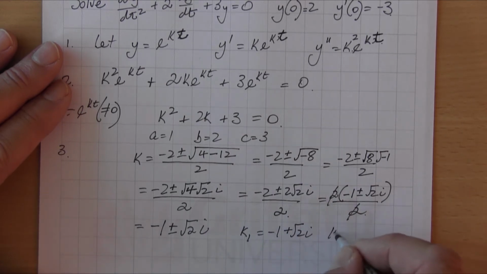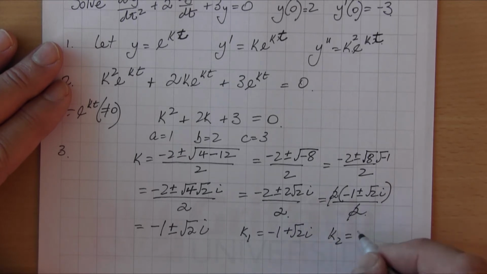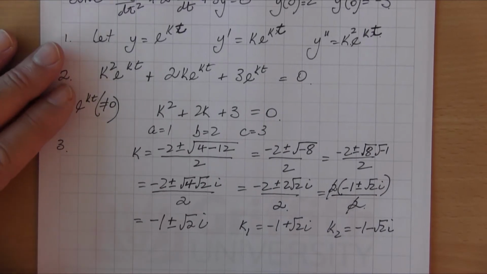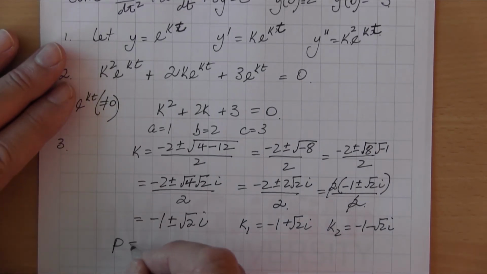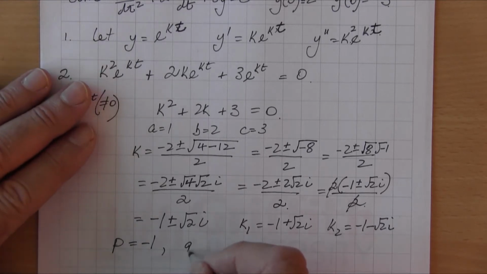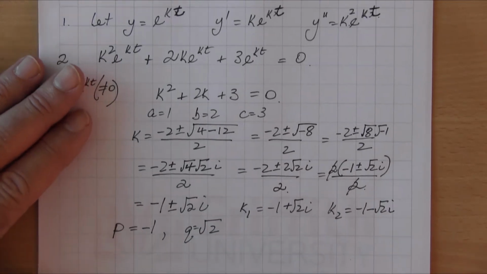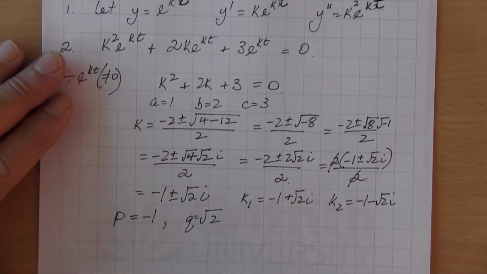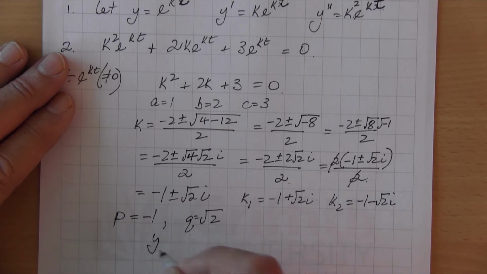And k2 is equal to negative 1 minus root 2 i. So that gives us a value of p equal to negative 1, and q has a value of root 2. So now we can state our general solution.